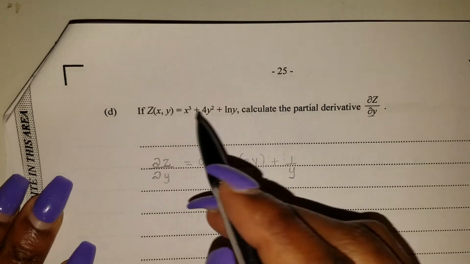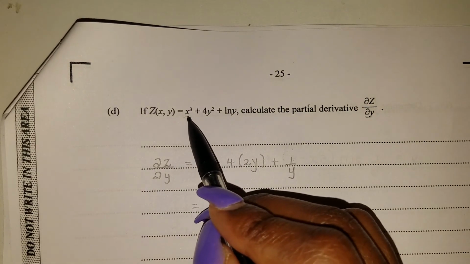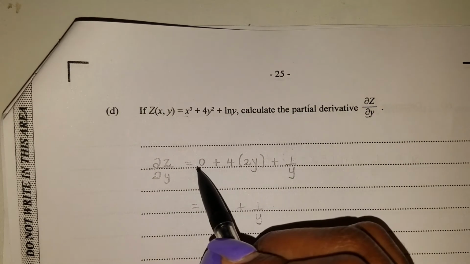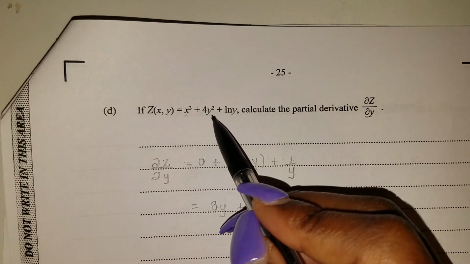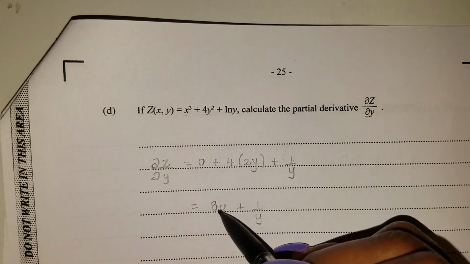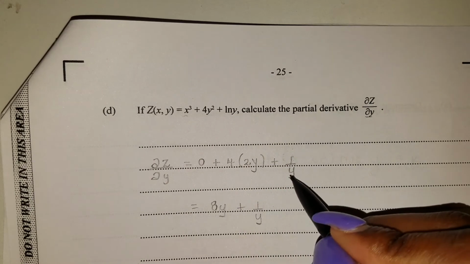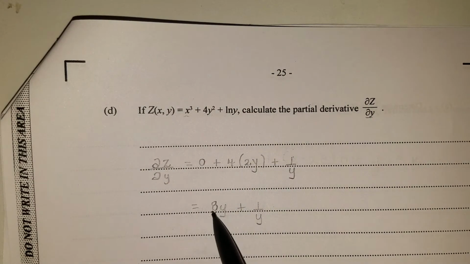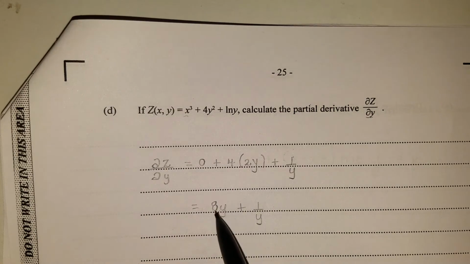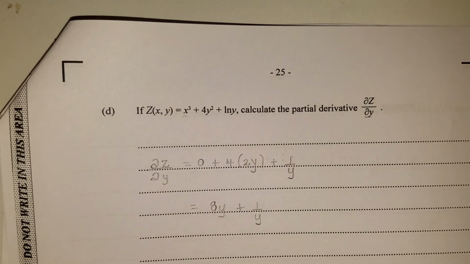So here, this x cubed is acting as a constant, which will give us 0. Our 4y squared will give us 8y when we differentiate, and if we differentiate ln y, we'll get 1 over y. So this is our answer, 8y plus 1 over y.